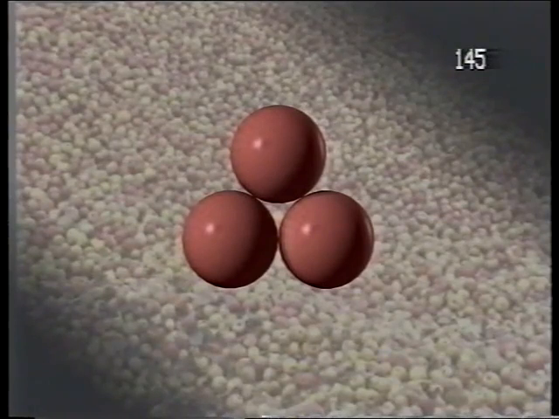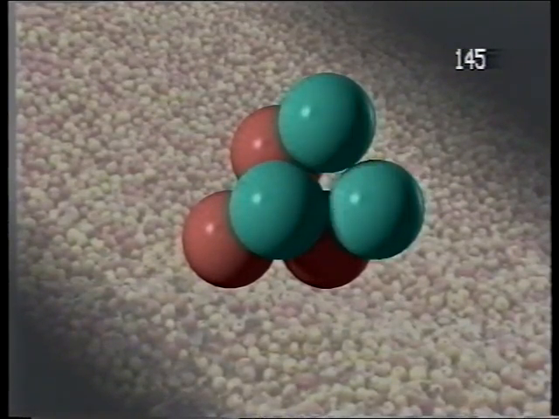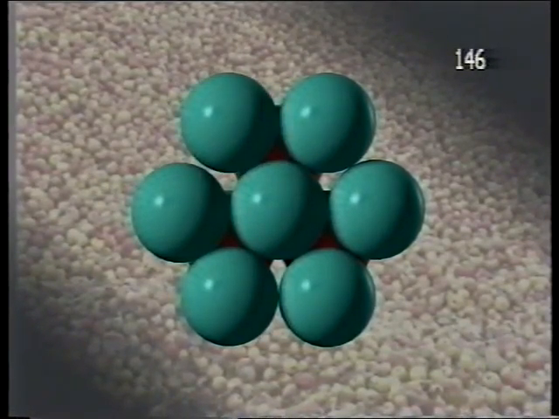What happens when we add the next layer of spheres? Each sphere sits naturally in a depression between 3 spheres on the bottom layer. When we extend the process across the second layer, only half of the depressions in the first layer are filled, as we can see from the 3 gaps. So what happens in the third layer?